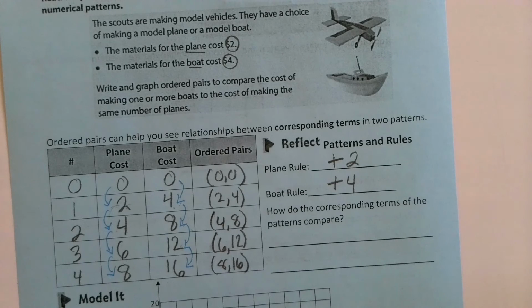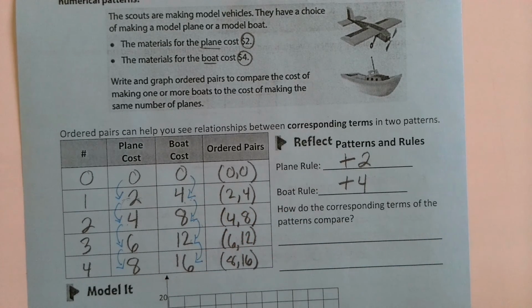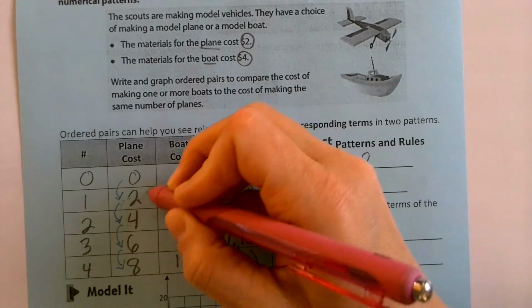Now, the other aspect we have when we're looking at these is a corresponding terms relationship. So we have the pattern or the rule that goes down, and then what are we going to look at for the corresponding terms relationship? So what we'll look at is a cross.